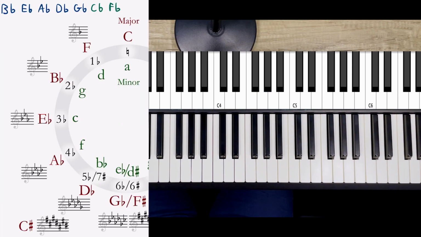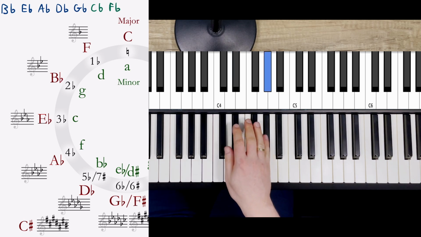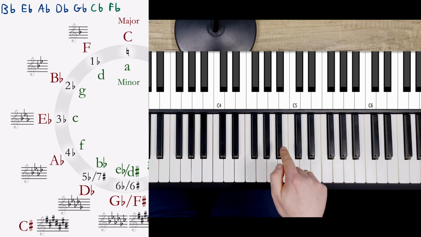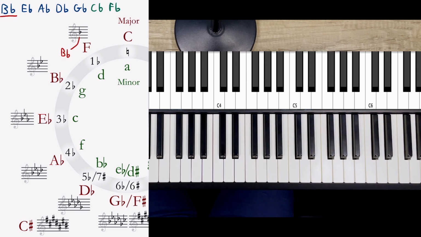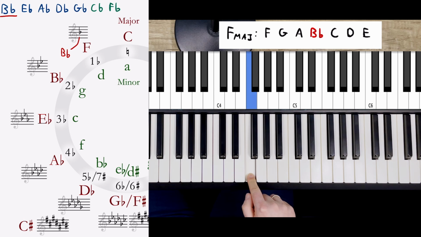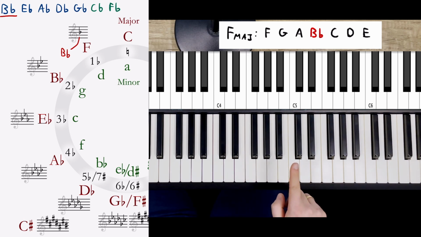Okay, let's try this pattern. C major doesn't have any flats, so I will skip it. Next we have F major. From the pattern, we know that the first flat is B flat. So the F major scale starts with F, and I will use all white keys except for this B, because according to the pattern, B is switched to B flat.